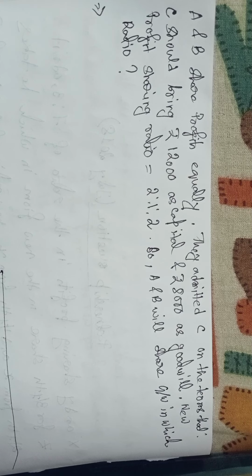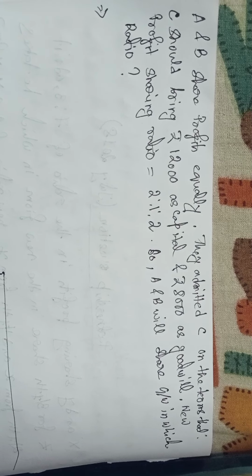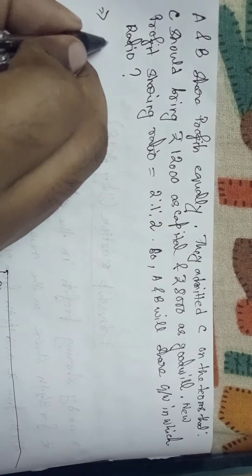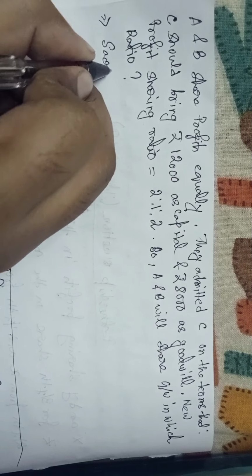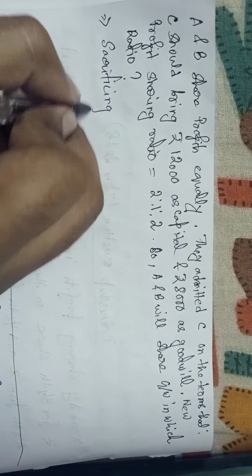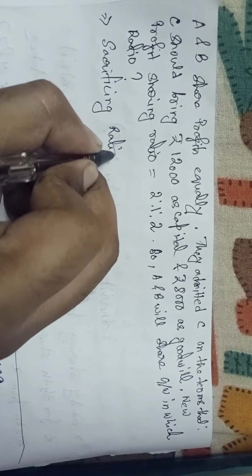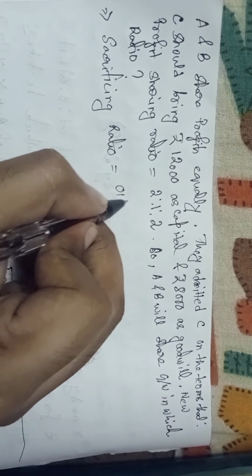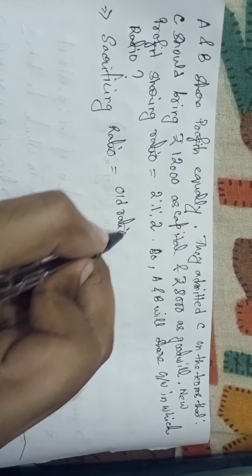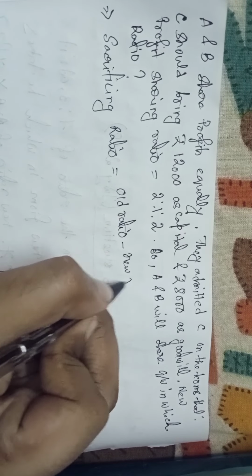So we all know sacrificing ratio is calculated by deducting the new ratio from the old ratio. So sacrificing ratio is equal to old ratio minus new ratio.